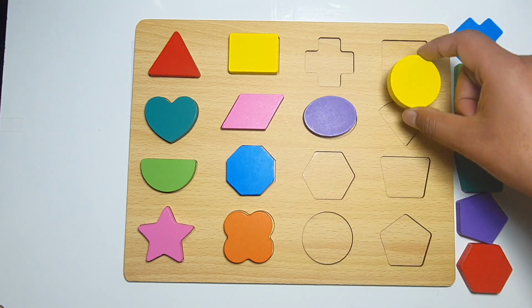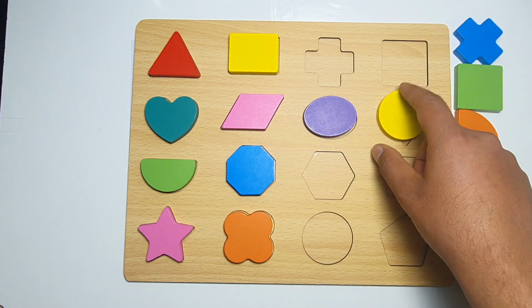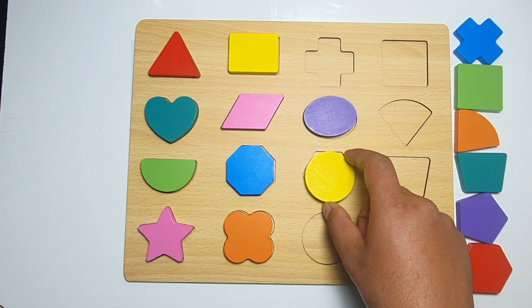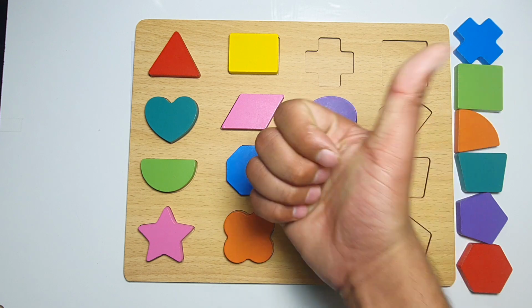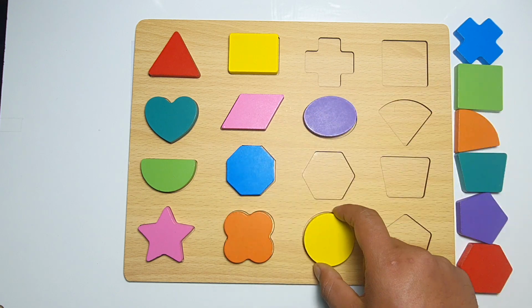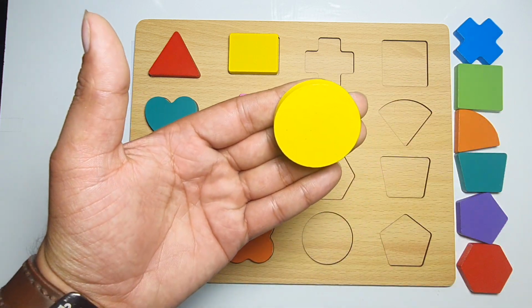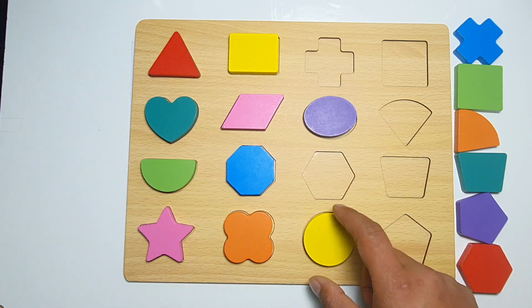No. No. No. Yes. This is circle. This is yellow circle. Wow.